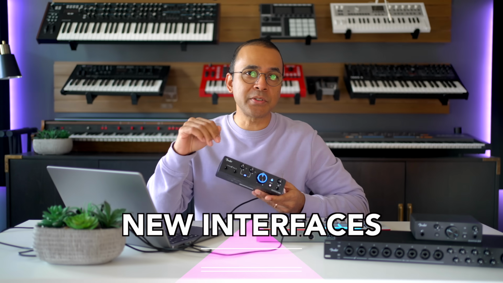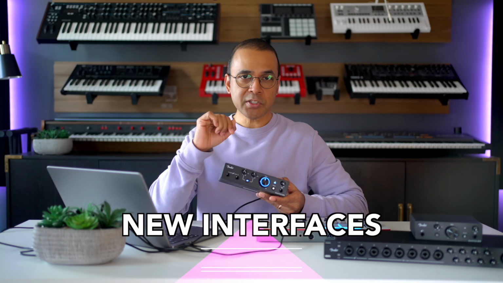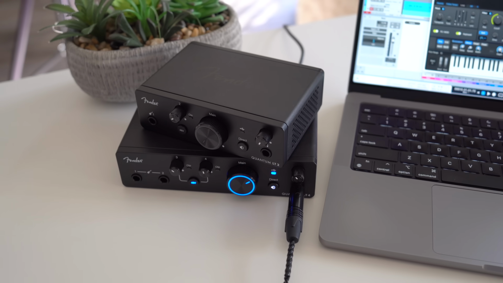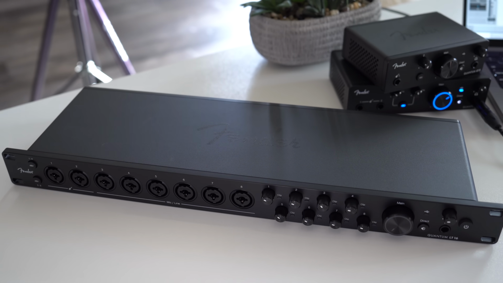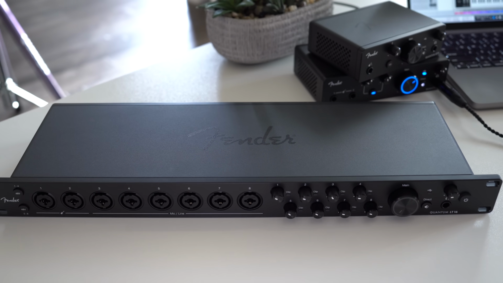All right, you've got to see the new reverb ping button, but first, you'll notice I've got some new interfaces here. Fender introduced some new hardware. These are part of the Quantum LT series, and they come in 2, 4, and 16 channel configurations, simple, solid audio interfaces designed to just give you good sound.